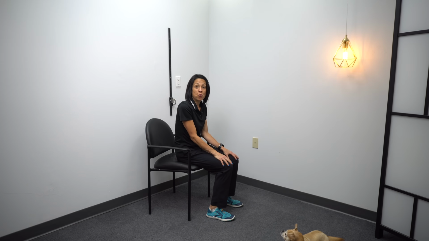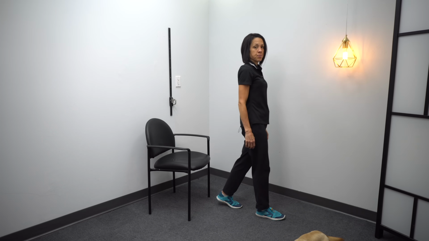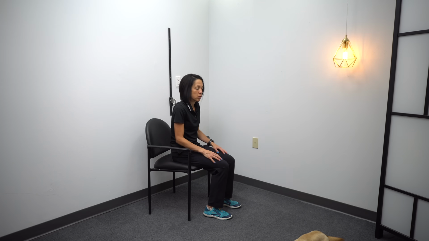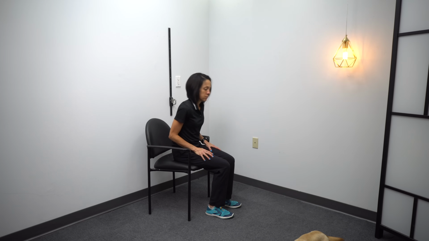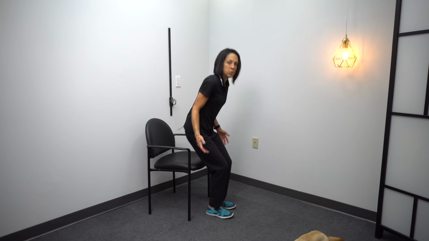All right, so for this next one, we are going to work on a stand with an immediate step. So now we're getting a little bit more challenging. You're going to stand and step. I'm going to do this on both legs, and I recommend you do it on both legs as well. So we're going to stand and step, down, stand and step, down. Now, use your hands if you need to for safety, but the goal would be that eventually you could do this without using your hands.